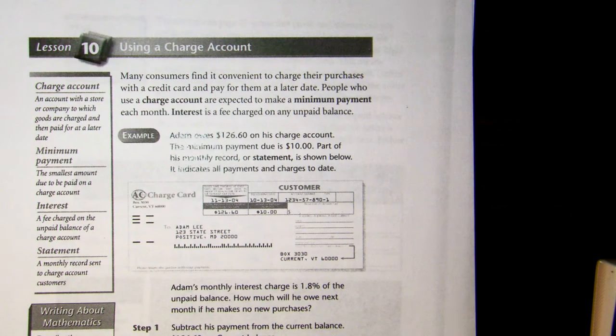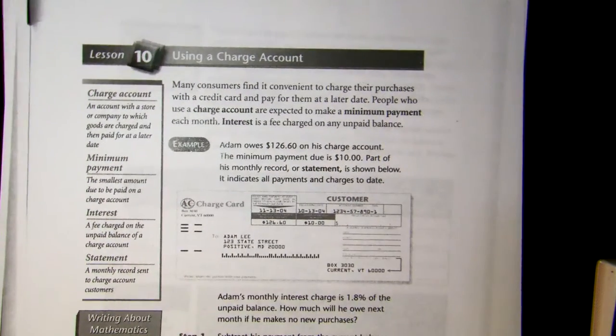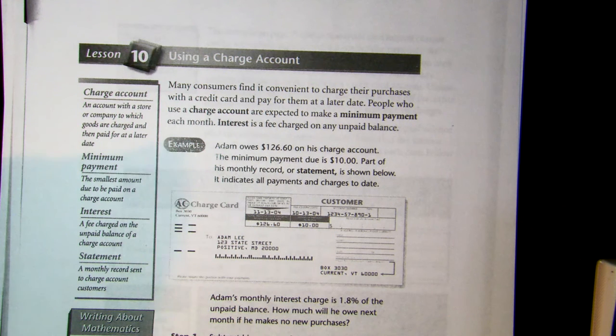Okay guys, this is lesson 10 from chapter 3. This is basically about using a charge account, credit cards. A lot of people get in trouble nowadays with too much credit card debt. So I think it's important that you know how credit card companies operate, or how you can end up in bad credit card debt.